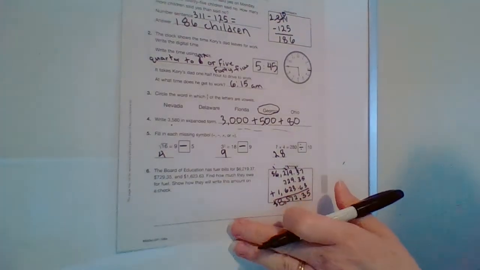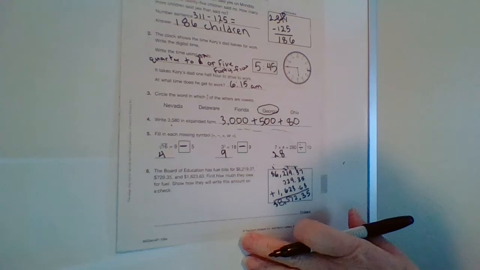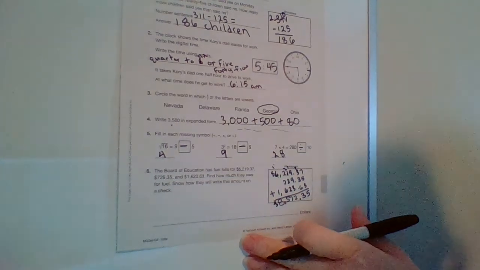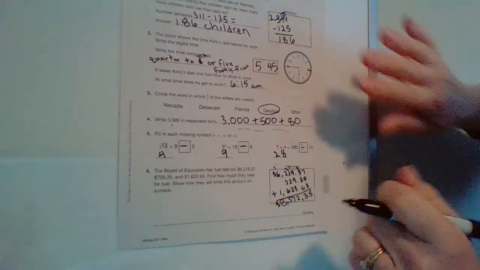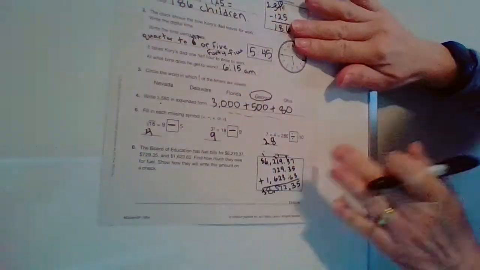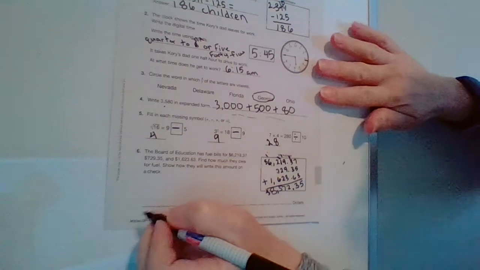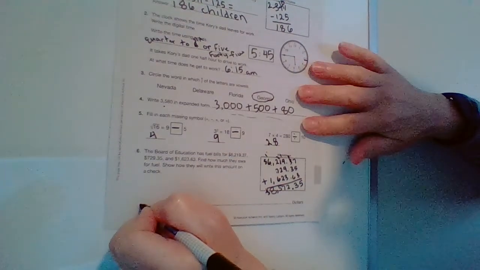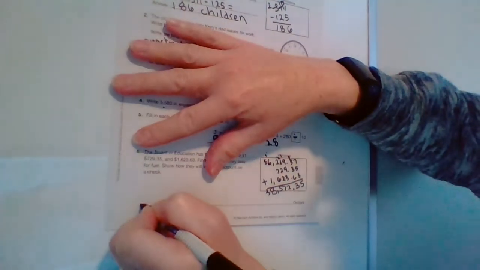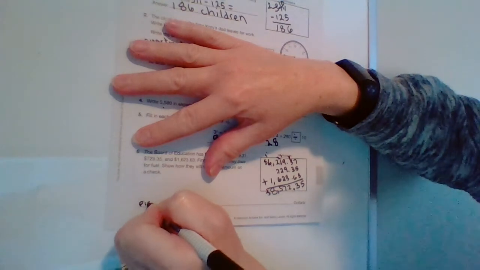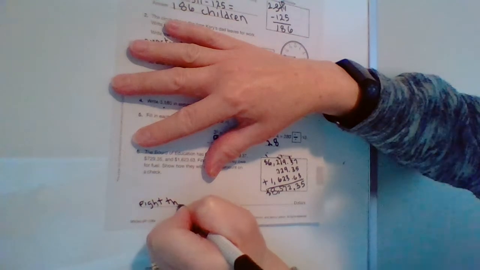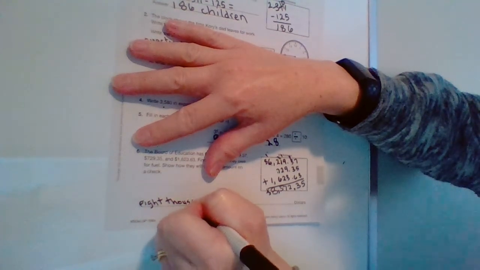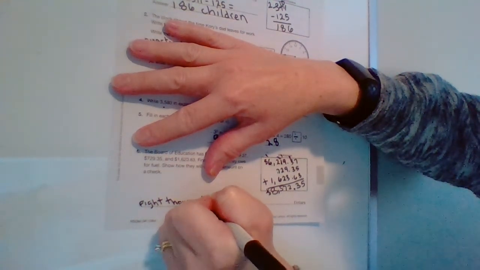Okay, now we have to write this down here using words. We're using words now. Okay? So we are going to write. I have to raise this up higher so I can write better. We're going to write 8,000. And now your comma.